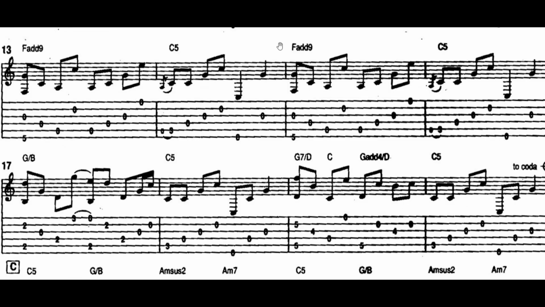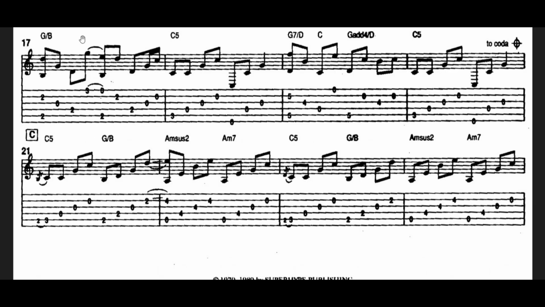Bars 15 and 16 are basically a repeat of bars 13 and 14, so if we were to play through this line from bars 13 to 16 with the slight adjustments we made, it would sound something like this. Looking at bars 17 through 20, what we have is a duplicate of what we had in bars 5 through 8 with the same adjustments that we had there. So we can take a look at the next line.